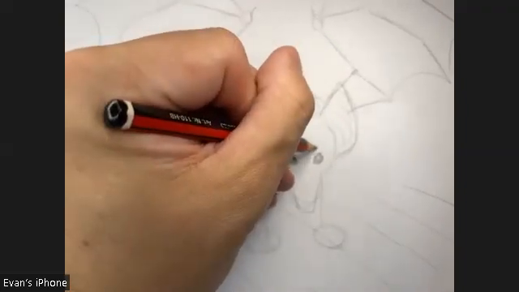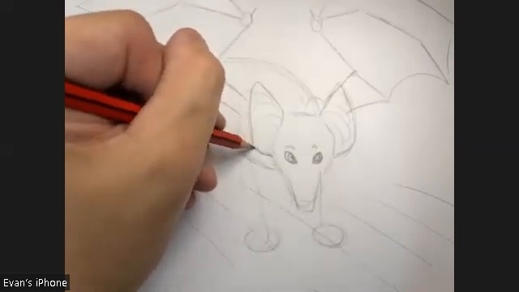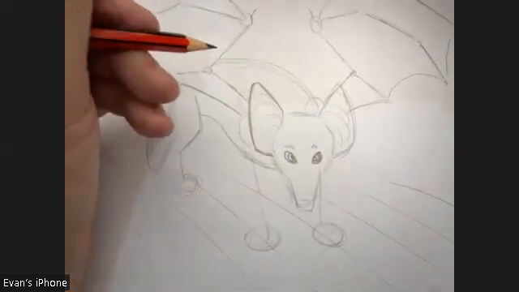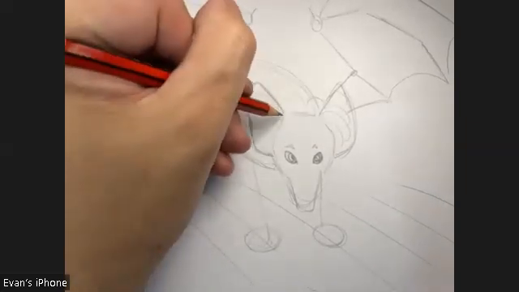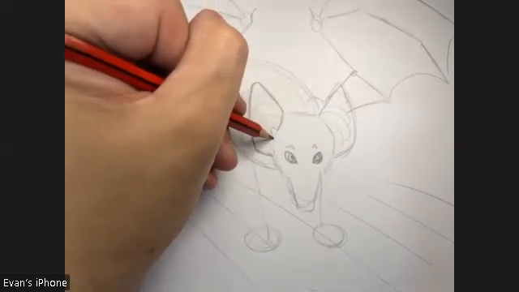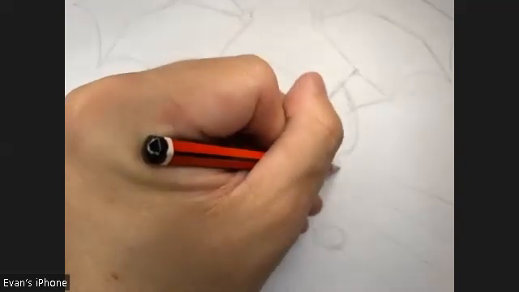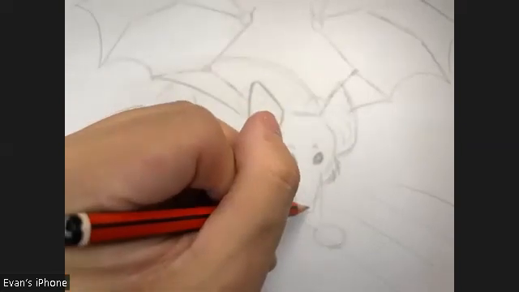And try and make them look furry, whereas the bat is very furry. They're pretty gross looking actually. But we can add some furry face, furry cheeks to the wolf.